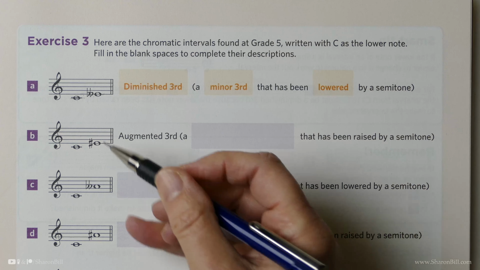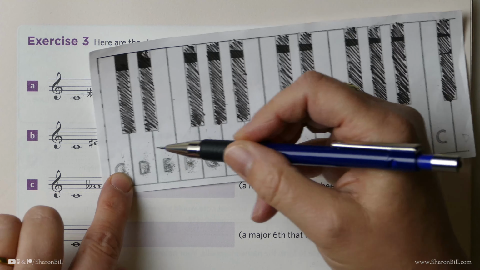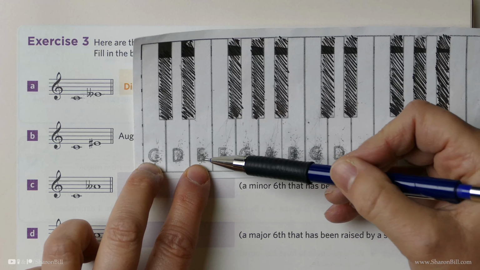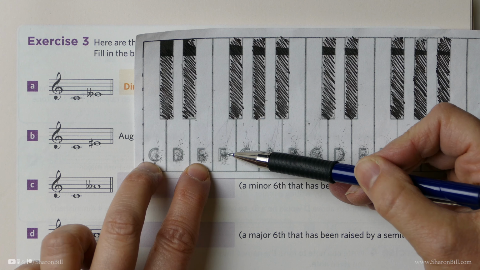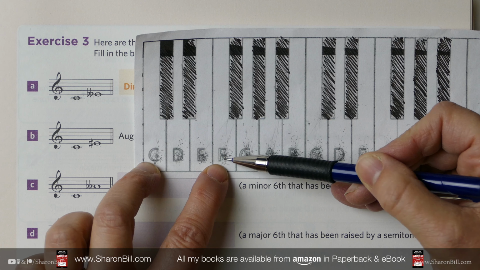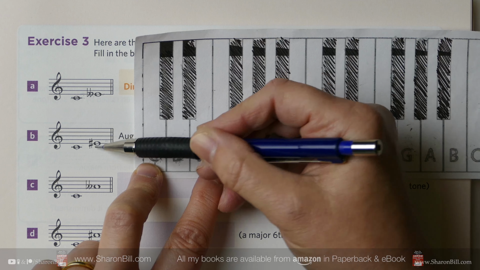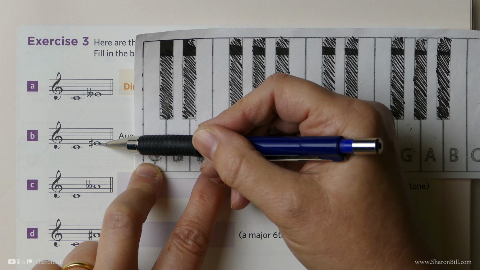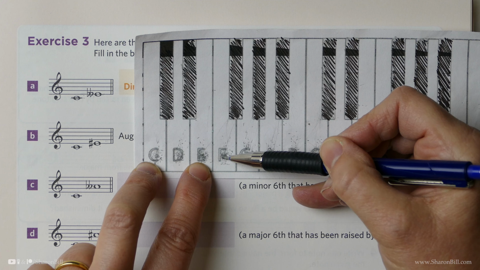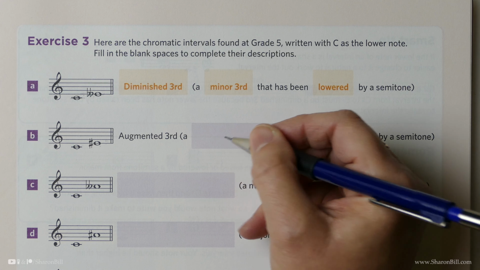And so here we have a C to E again, and we know that C to E is major, but in this instance we've raised it, so we've gone from C to E, which is major, and then we've made it bigger, we've augmented it, so we've gone from major to augmented. This is E sharp. It's not the same as F, because C to F is a fourth of some sort. This is replacing note E, it's representing note E on the stave. It's an augmented third, and that is a major interval that has been raised by a semitone.